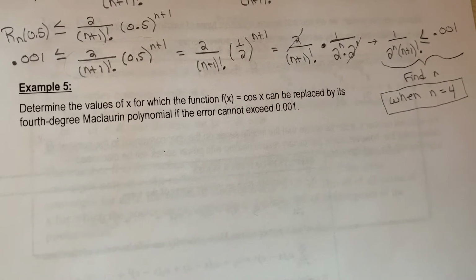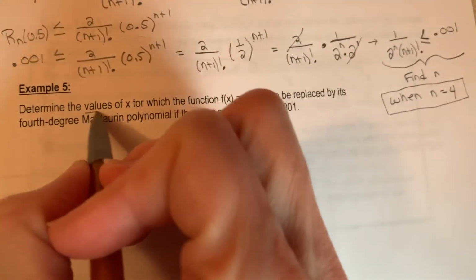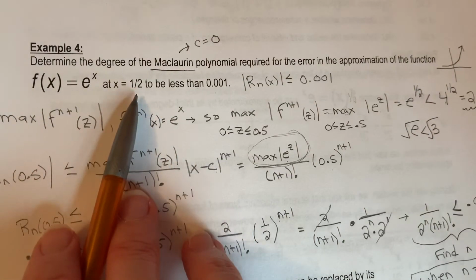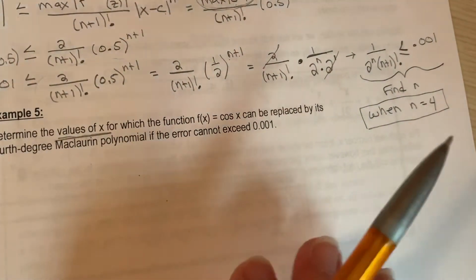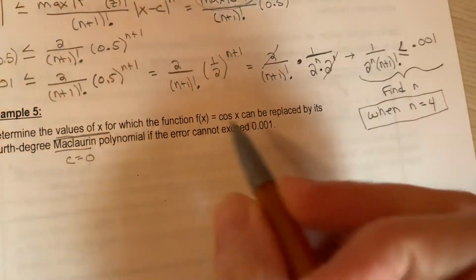Okay, so this one is example 5, where we're determining the values of x. Both of these are asking for something different. So we're finding x. Notice they didn't give us an x value like they did up here. They did tell us it's a Maclaurin, so I know c equals 0.